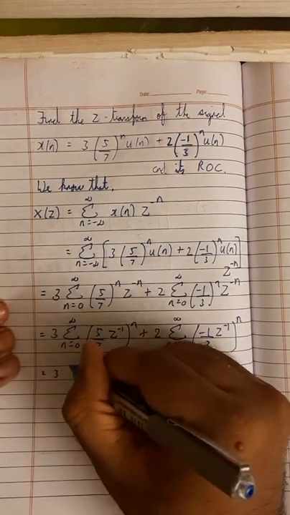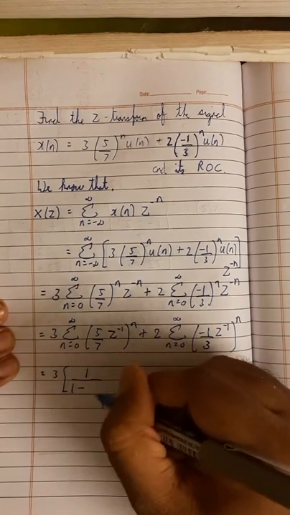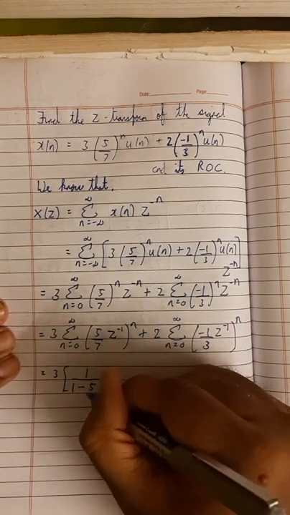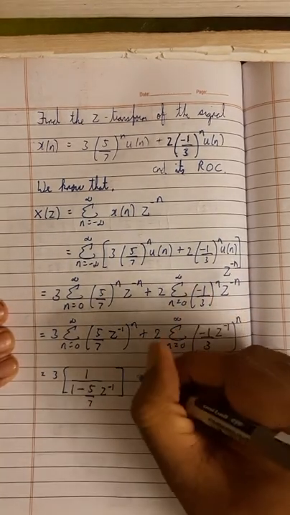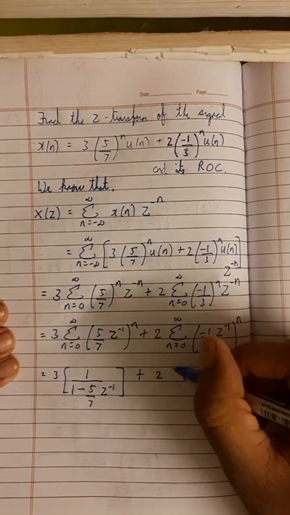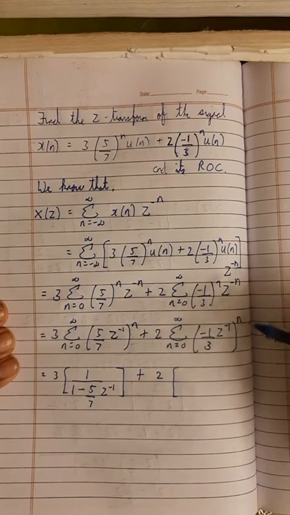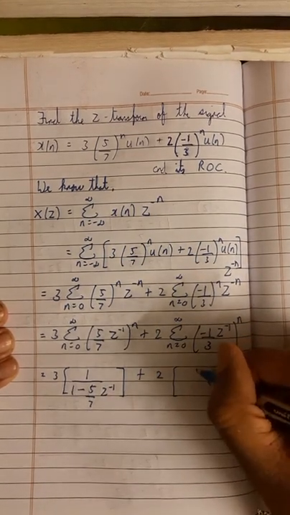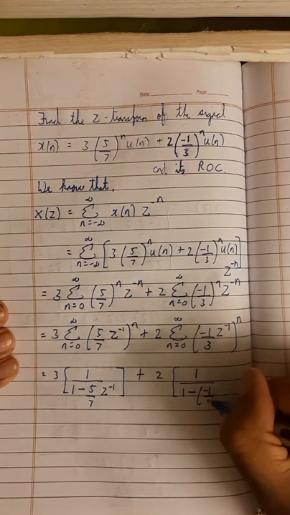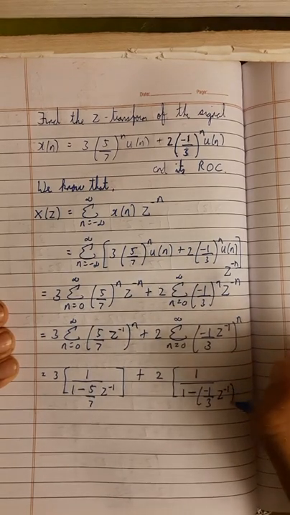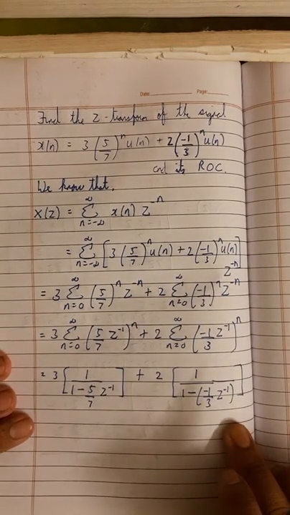So therefore a over here is 1, and so 1 by 1 minus r is 1 by 1 minus 5 by 7 z inverse, plus 2 into, likewise over here also, the starting value is raised to 0, so 1. So 1 by 1 minus r, r is this value, so it will be 1 by 1 minus (minus 1 by 3 z inverse).